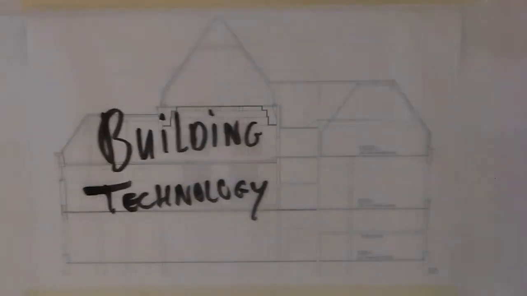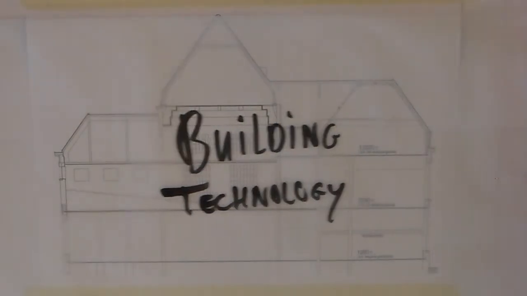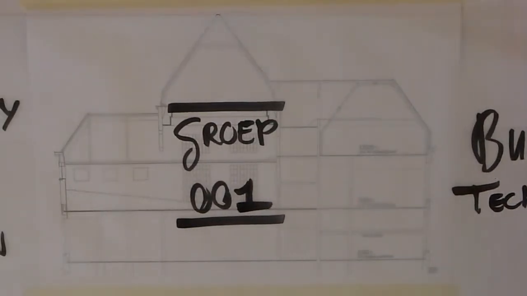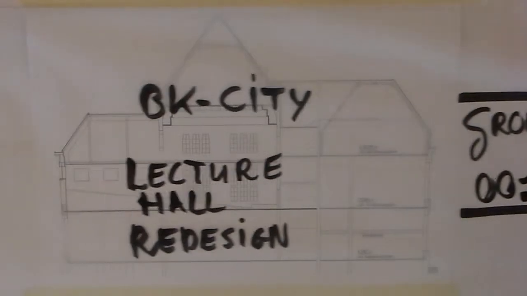Building Technology. Group 001. Beka City Lecture Hall Redesign.